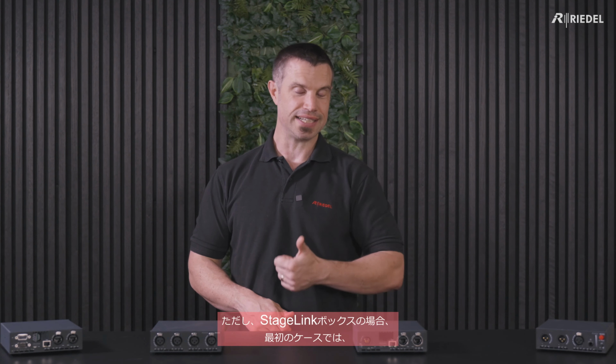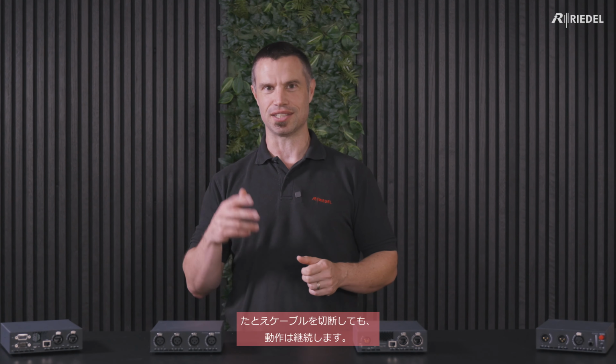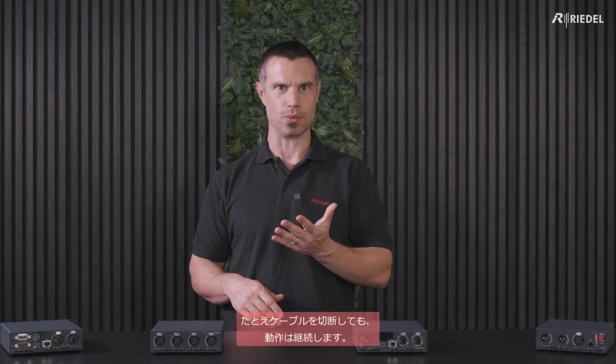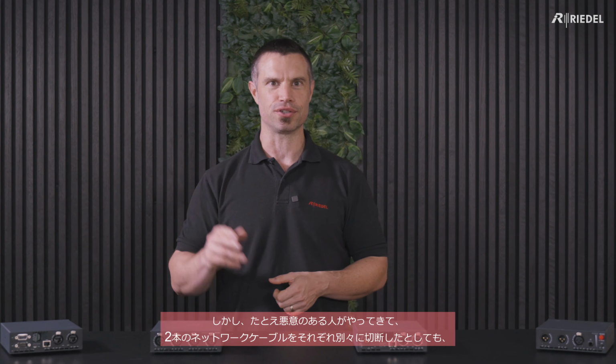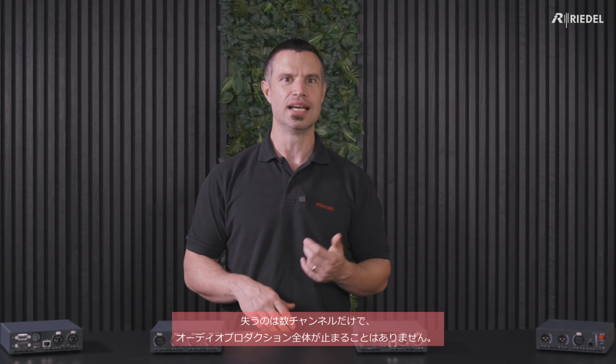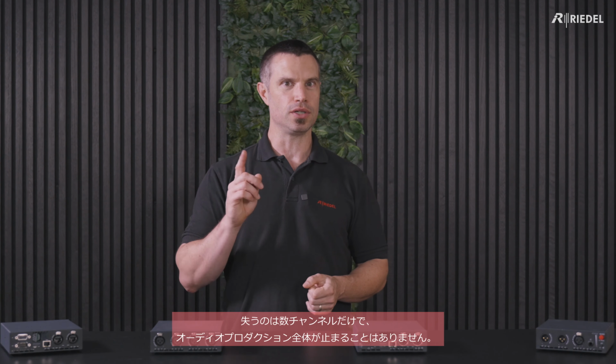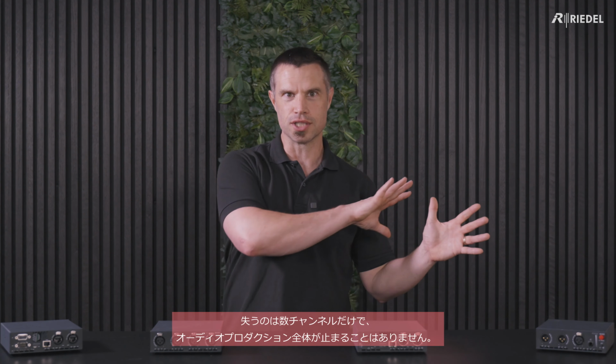However, in the case of the StageLink boxes, we have redundant network connections, so even if you cut through a cable, it will carry on working. But even if some malevolent actor came along and cut through 2 different network cables independently, then you would only be losing a couple of channels and not your entire audio production.